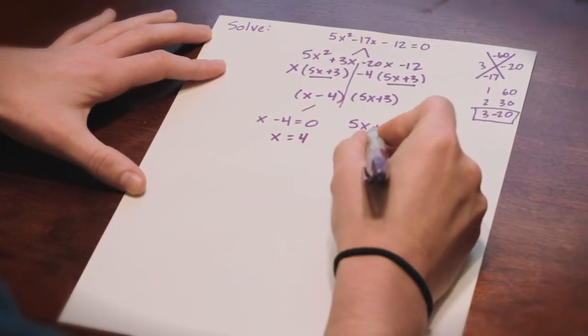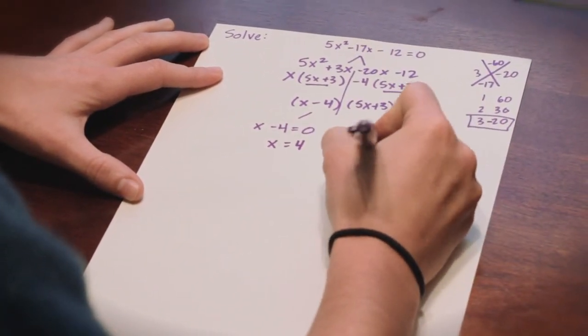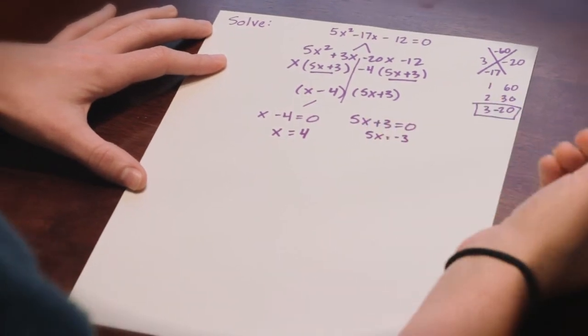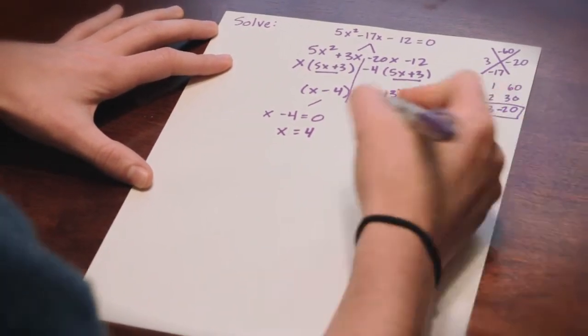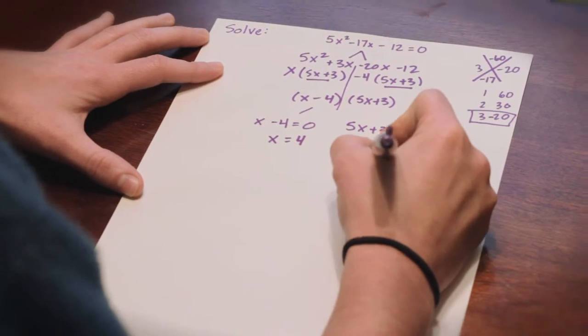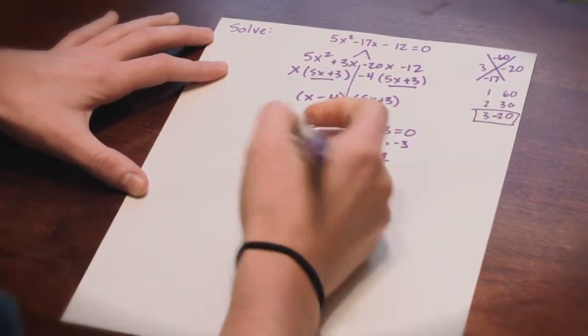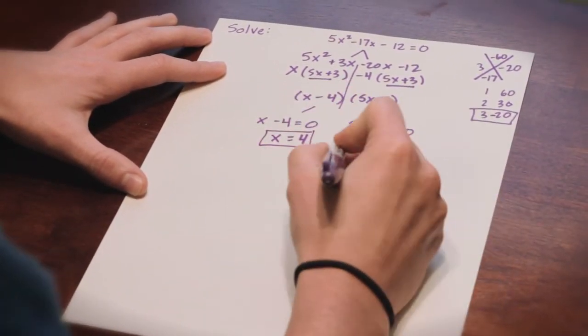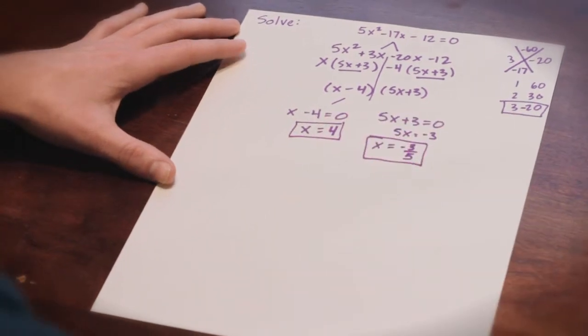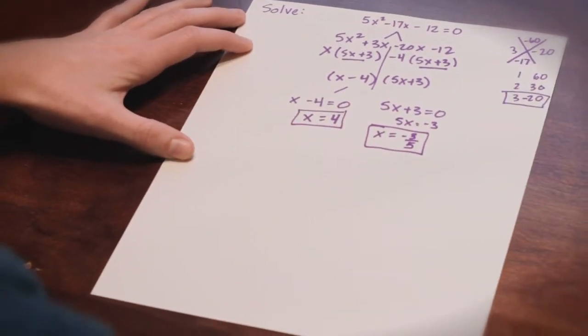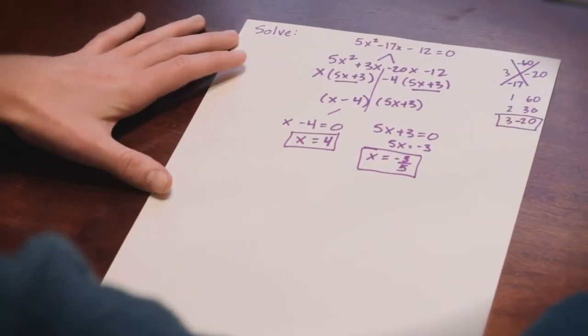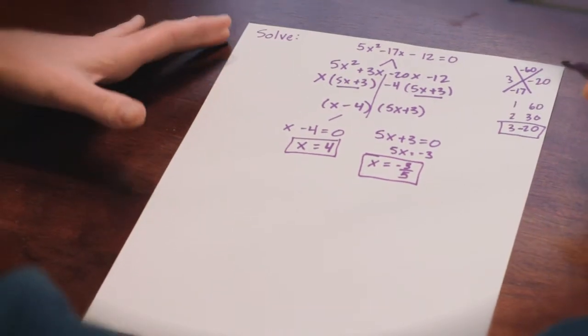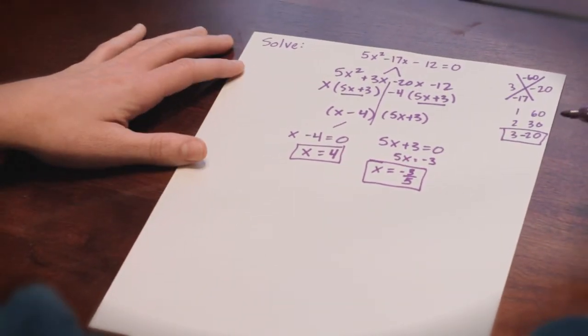And then we can subtract 3 from both sides, so we have 5x equals negative 3. Divide both sides by 5, and we have x equals negative 3 over 5. So these are our two solutions from our original equation, x equals 4 and x equals negative 3 over 5. And that's how you factor a trinomial with a leading coefficient greater than 1.